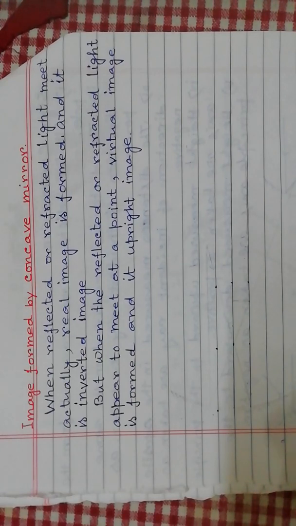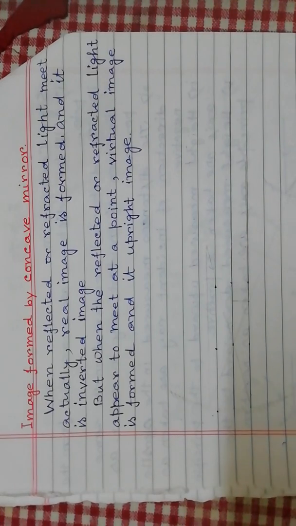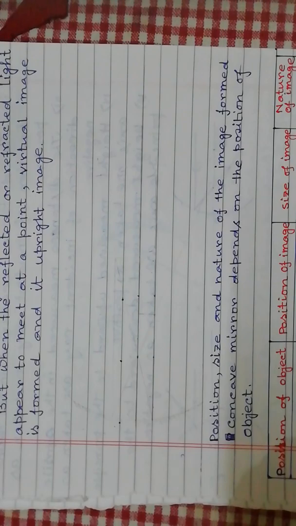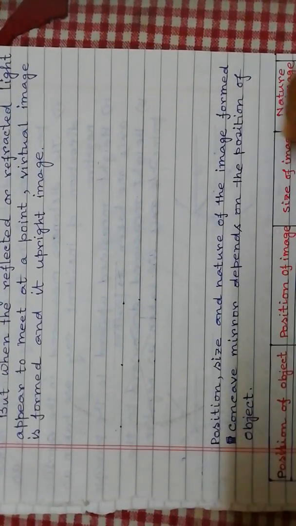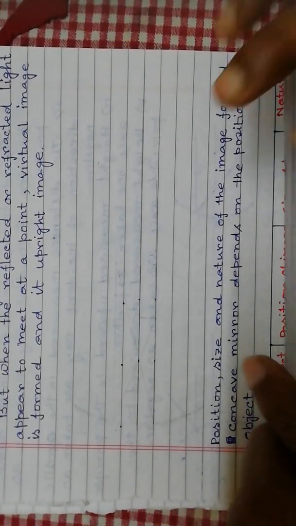Now follow the procedure for how we draw the image formed by the concave mirror. First you draw a straight line.